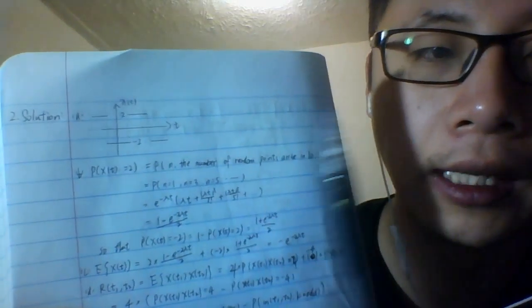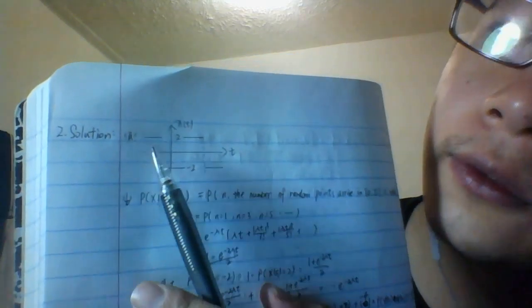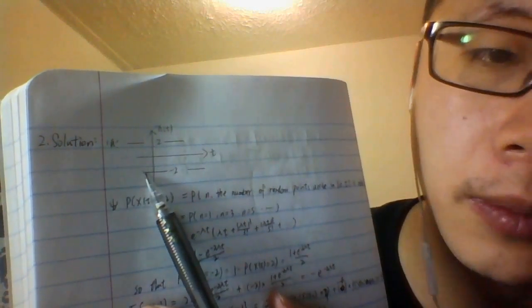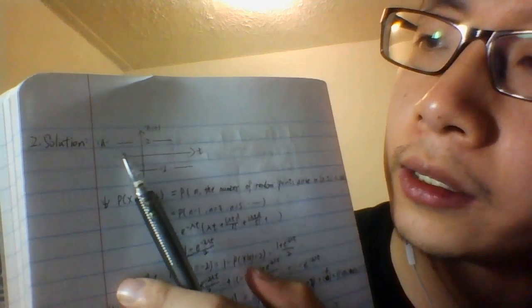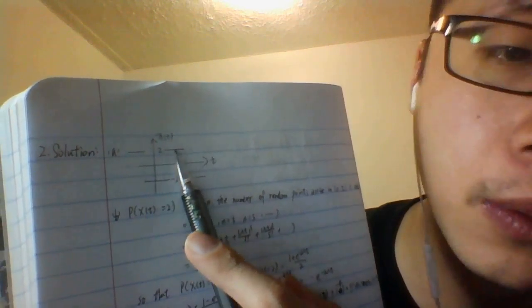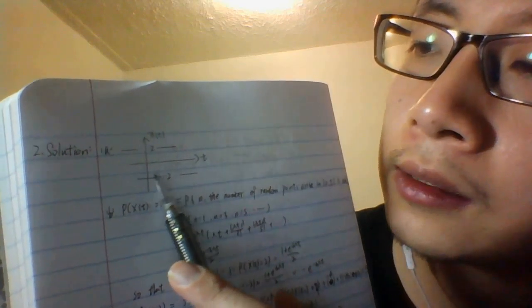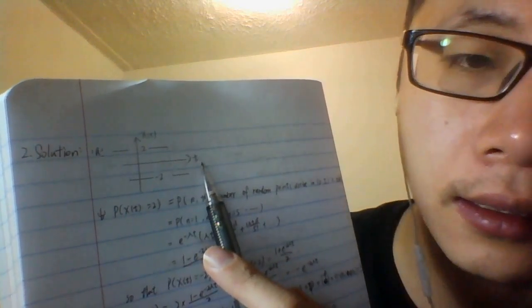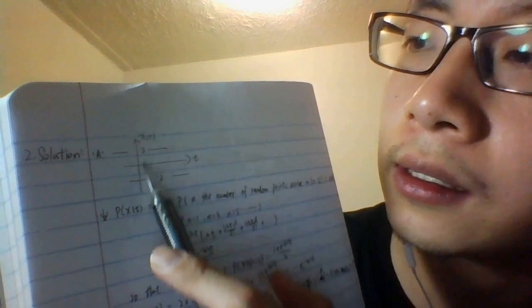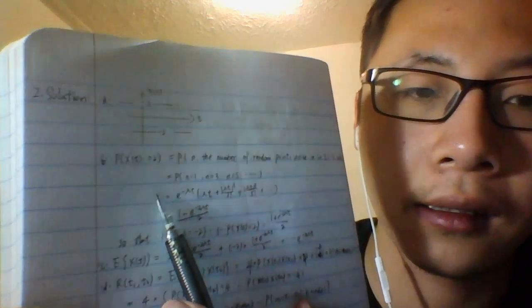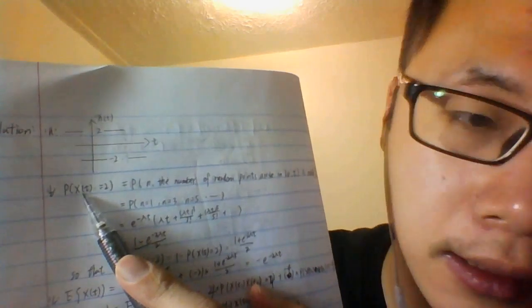Now let me solve the second problem. The question A. We just draw an example of this signal, and the higher one equals 2, and the lower one equals minus 2. The x-axis is t, and this axis is x of t.